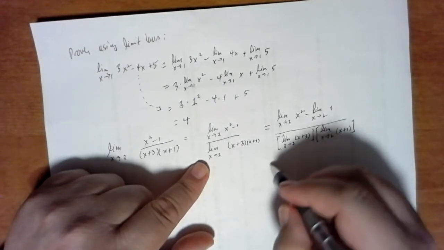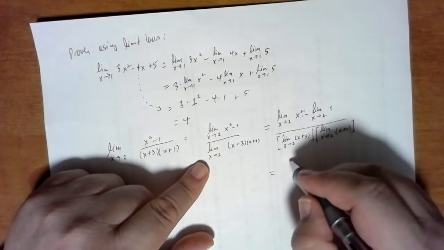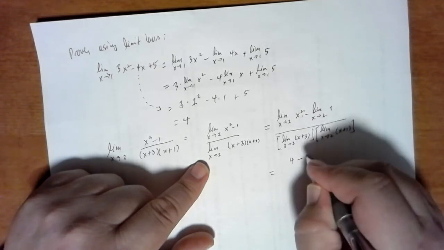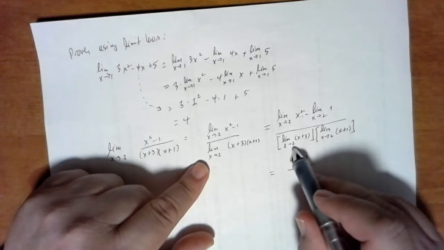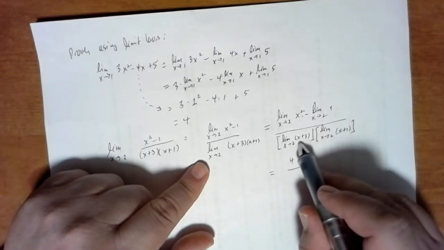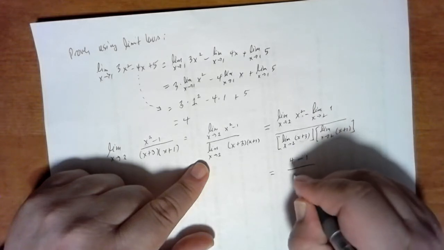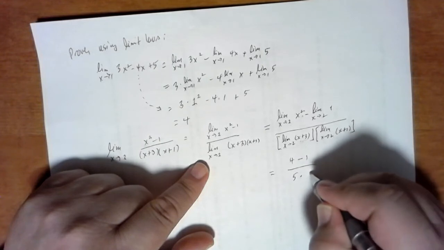Good. And now, just to finish that off, you're going to have the limit as x approaches 2 of x squared. That's going to be 4 minus 1 divided by. We could pull this in one more time, but I think you're getting the idea here. So that's going to be 2 plus 3 is 5 times, and then 2 plus 1 is 3.